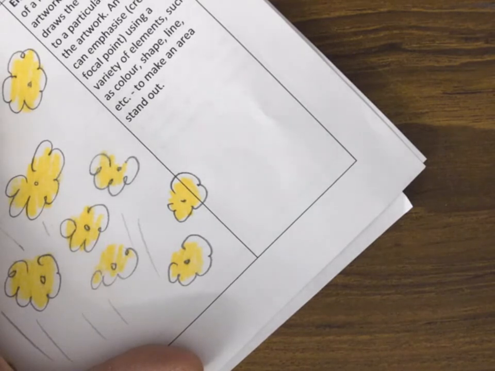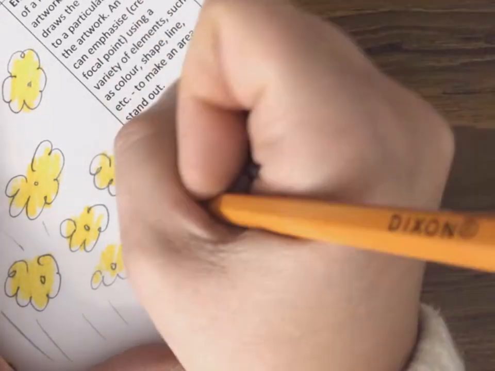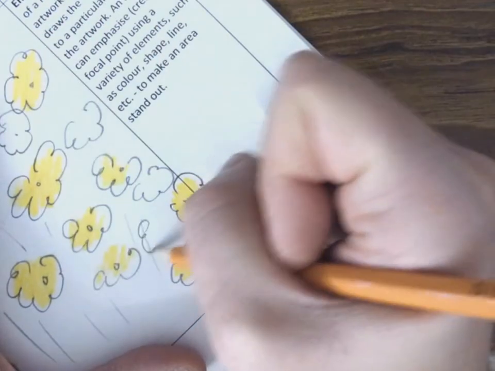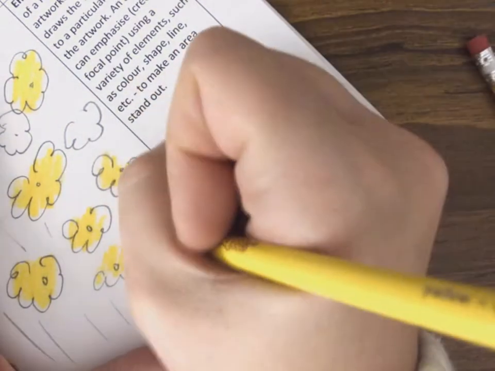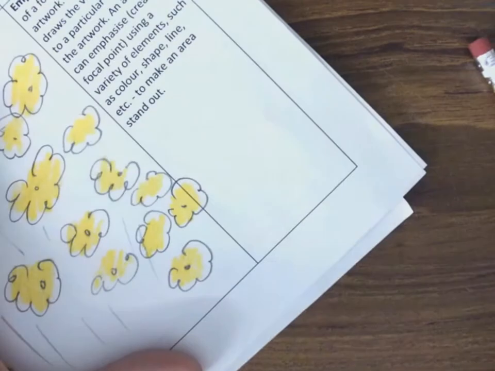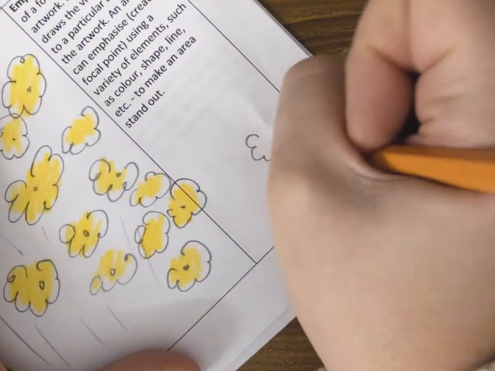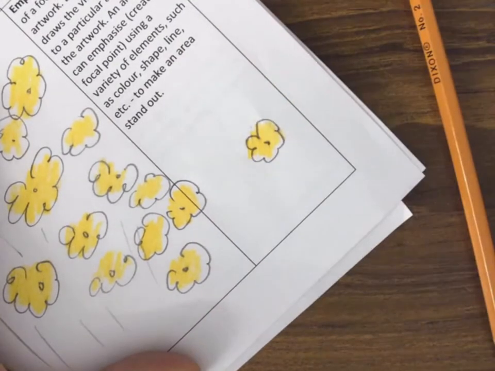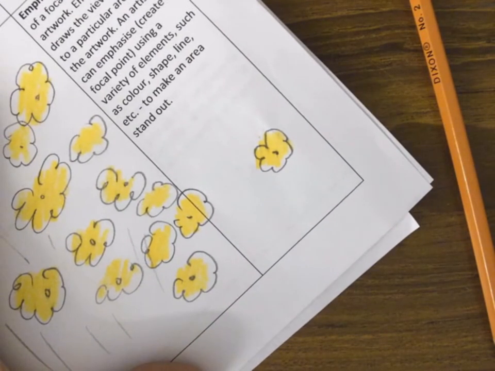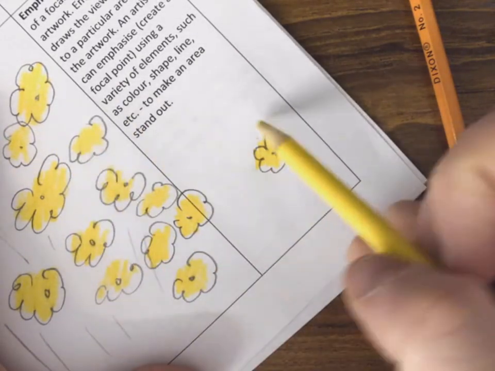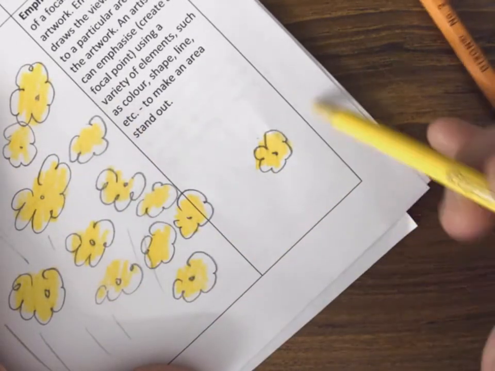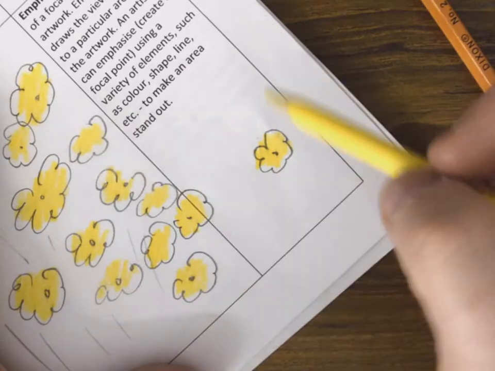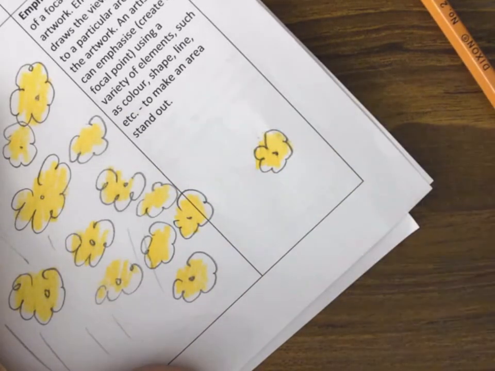I can space it differently. I can use the power of space. So say I have a bunch of yellow flowers stacked together here. Okay, I can remove one and put it here. It's off growing on its own. If somebody looks at this picture, everybody's always going to end up looking at this one because it's got all of this negative space around it, right? So the power of space to emphasize. Do you see what I'm doing?